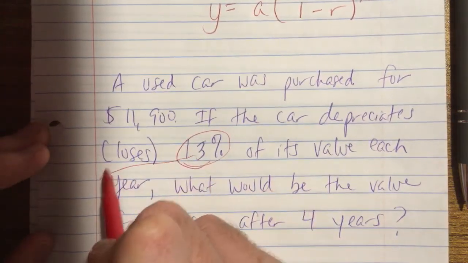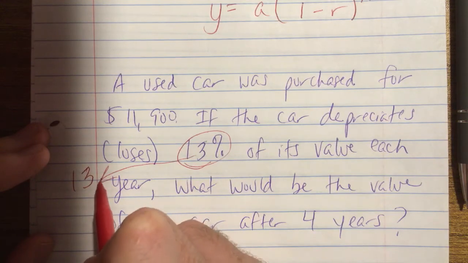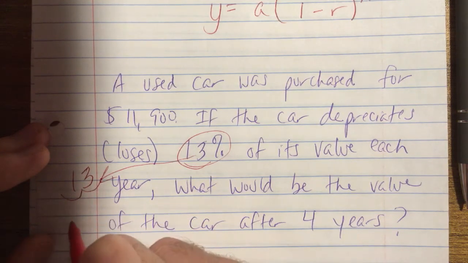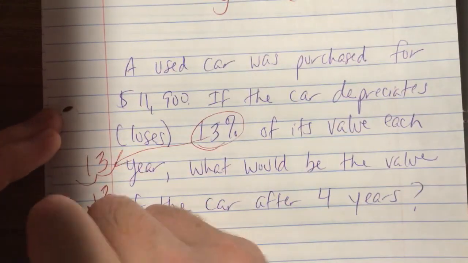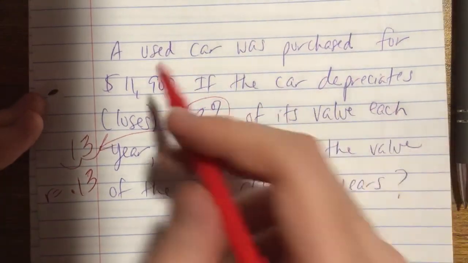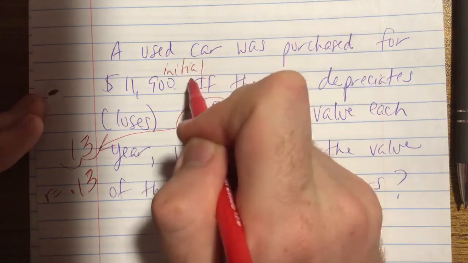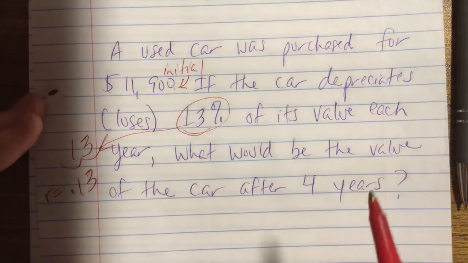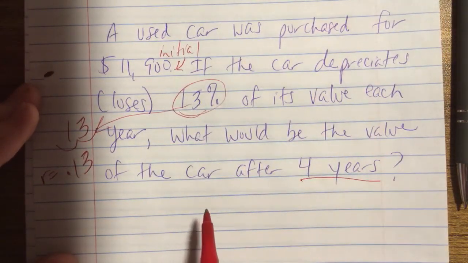We're going to make that a decimal. Take your 13, the decimal point is at the end. We're going to move it twice to the left to make it a decimal. 0.13 is the rate that we're going to use, R value. And we already know that our initial value was the initial car value, which is 11,900. What would be the value of the car after 4 years? So now that's the timing.